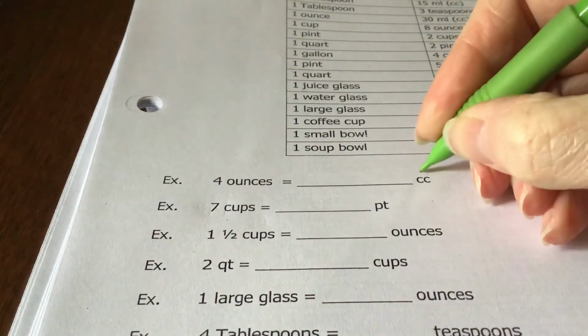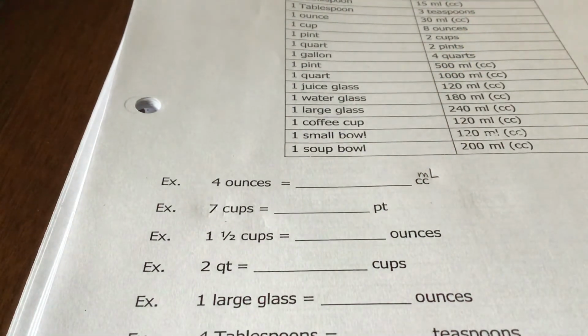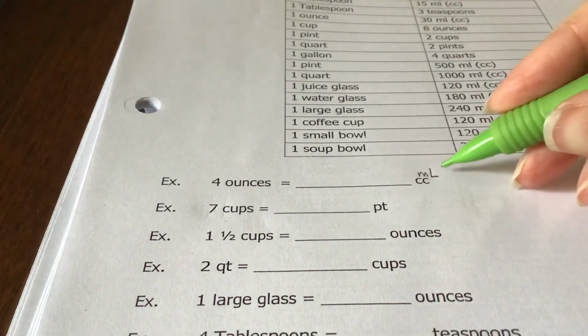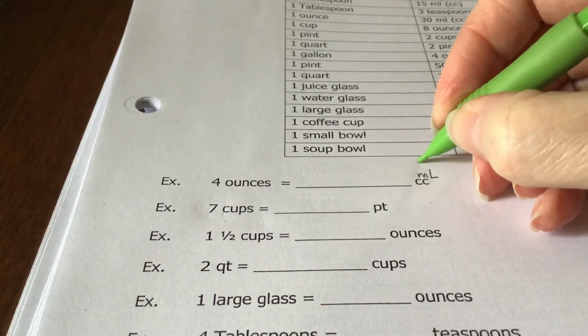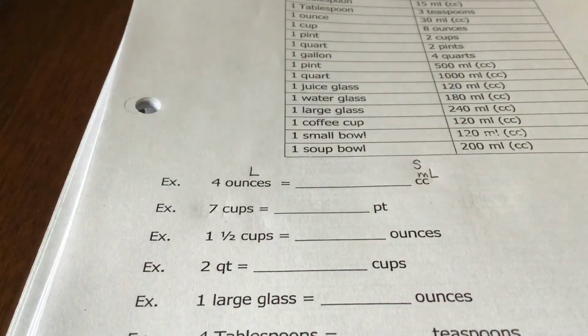A cc is the exact same thing as a milliliter. You have to remember that because that's a NOCTI question. So a milliliter is very, very small. And an ounce is like one of those cups that you've taken liquid medicine out of. That's an ounce.